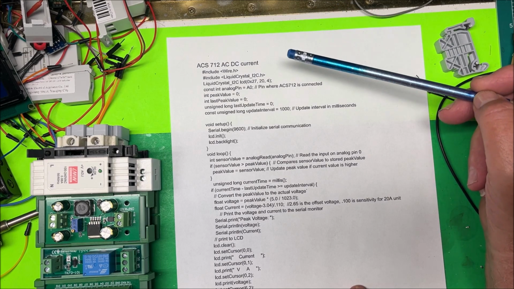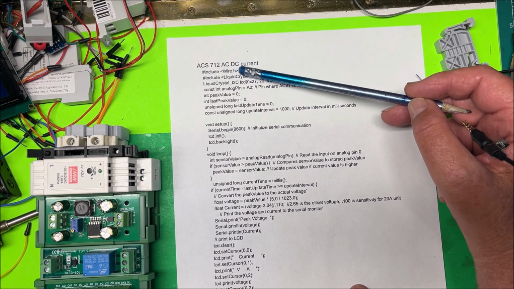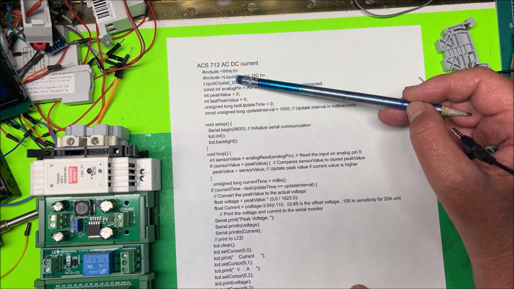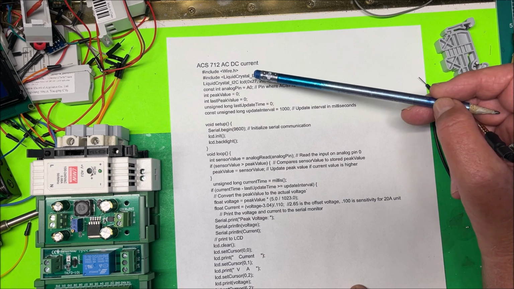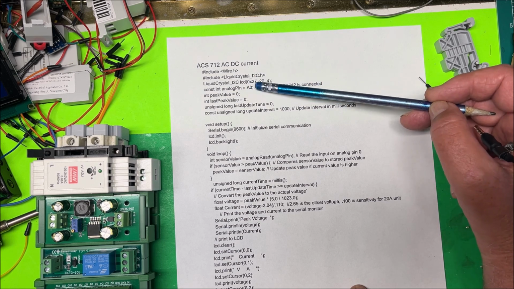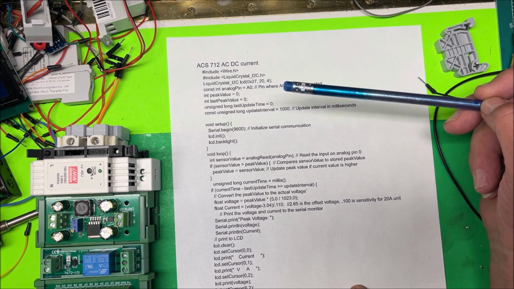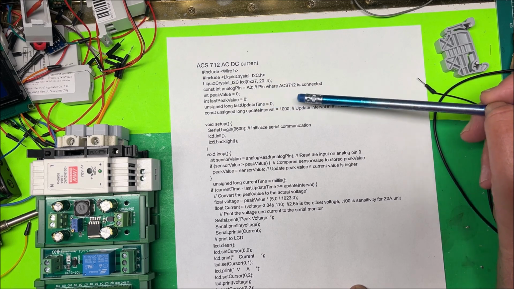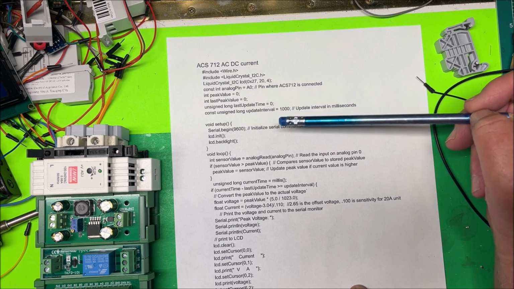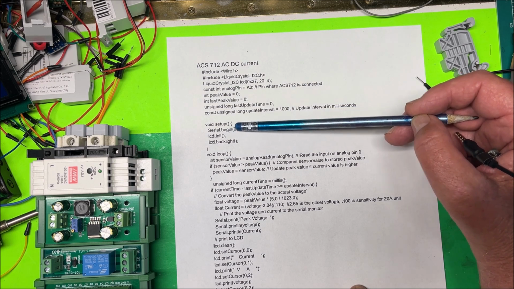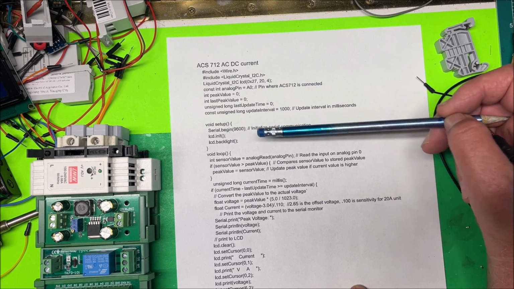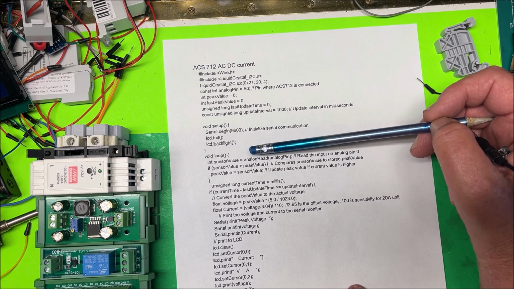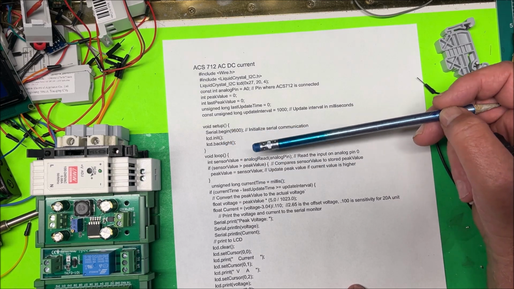Like I said, there's a link in the description, and we just start off with we include Wire and LiquidCrystal, and it's an I2C liquid crystal. Then we have analog pin 0, and then a peak value, the last peak value, the last update time, and the update interval of just one second here. In setup, all we have is Serial.begin so we can use the serial monitor to monitor the voltages, and then we have the LCD start up.